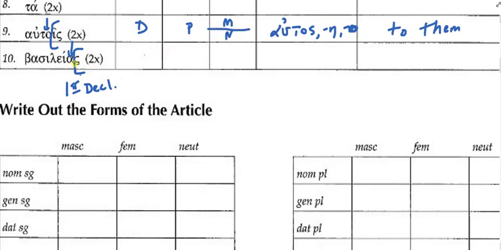When I have these two possibilities, it's genitive singular, or accusative plural. Okay? Please keep the accusative and the plural together. And please keep the genitive and the singular together. In other words, accusative singular is not going to work for a parsing, right?